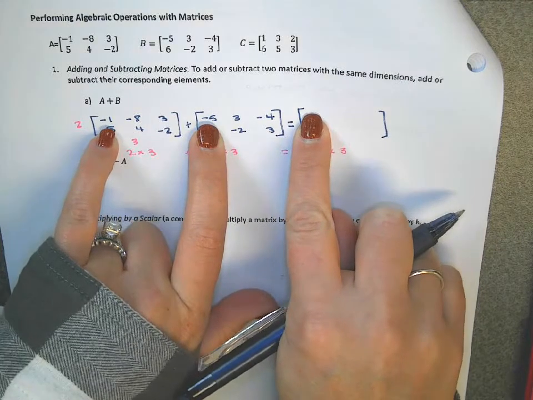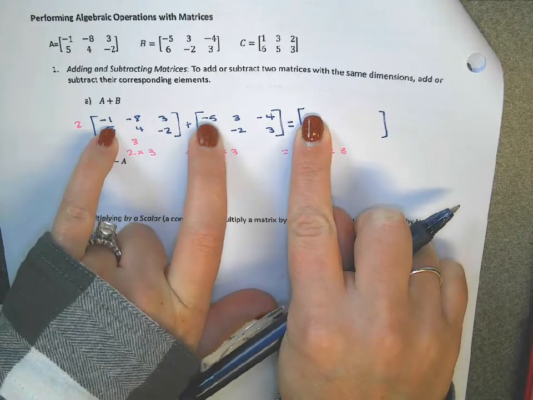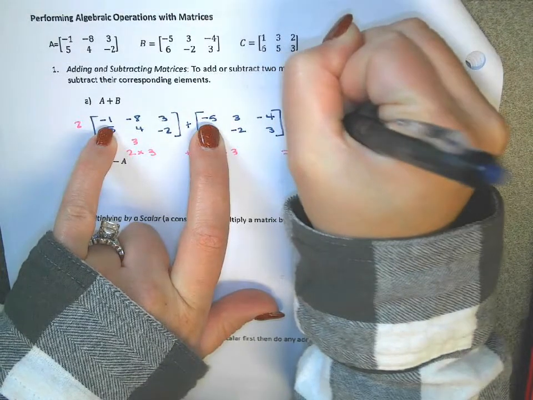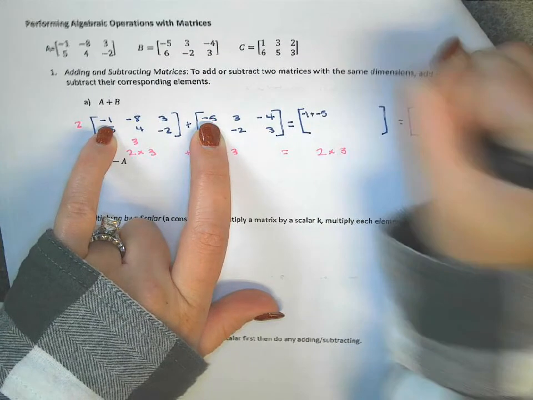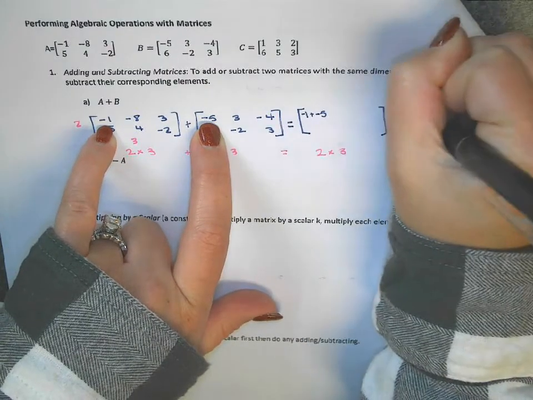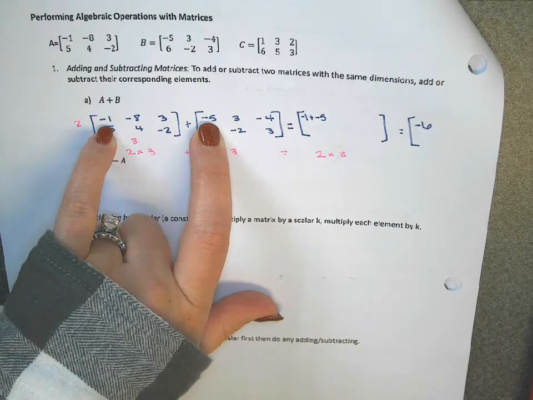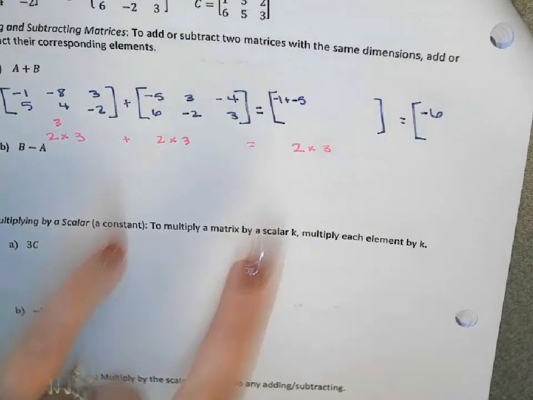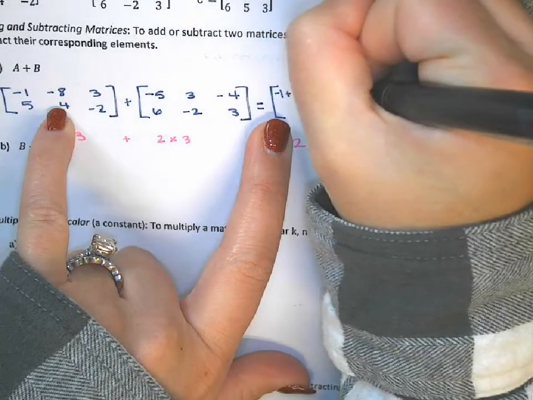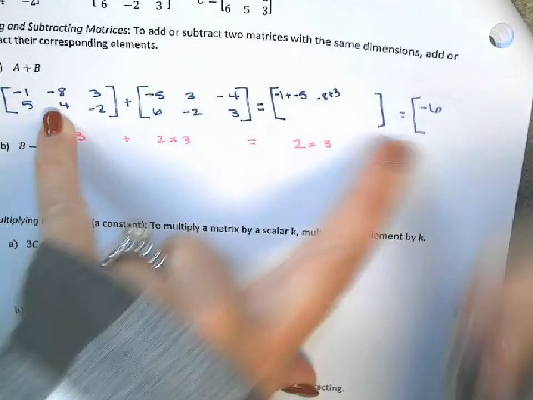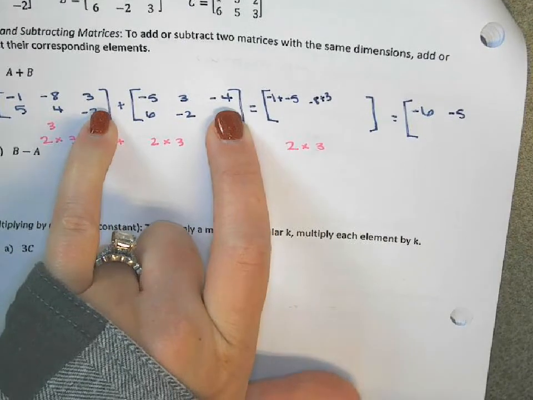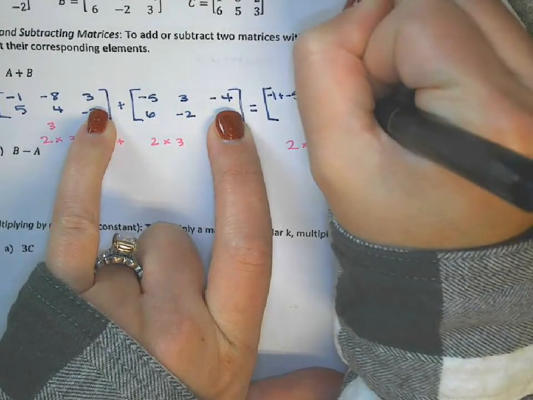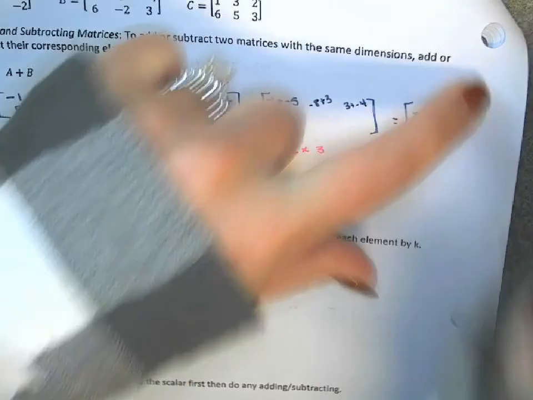I'm not going to be super picky about it, as long as you have something written. Your workbox would be: you're adding an element in this location, and you put your answer as the element in the same location. So you're adding -1 plus -5, which is -6 in that location. The next one, that middle box, is -8 plus 3, which is -5. The top right box is 3 plus -4, and 3 and negative 4 together is negative 1.